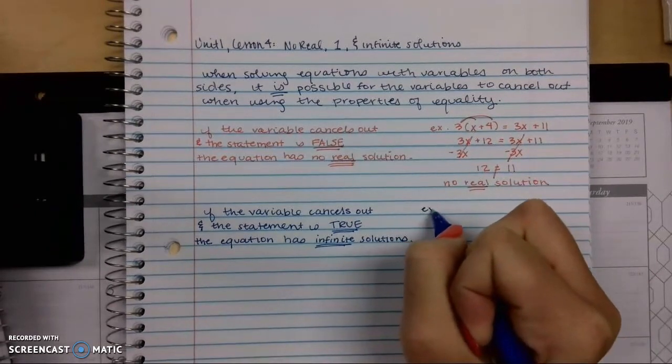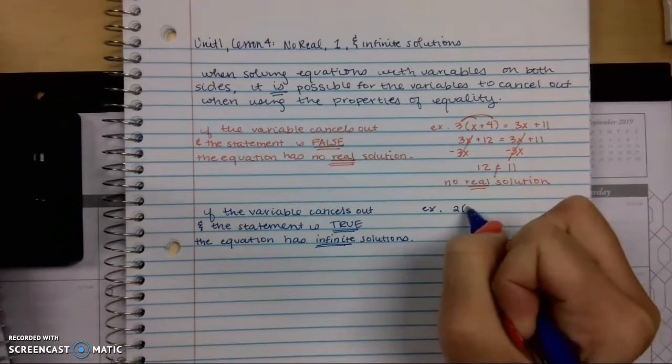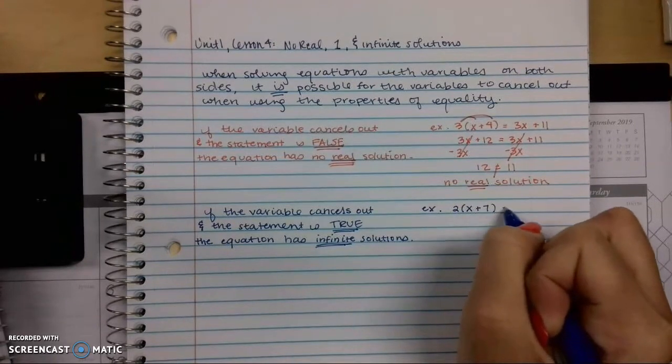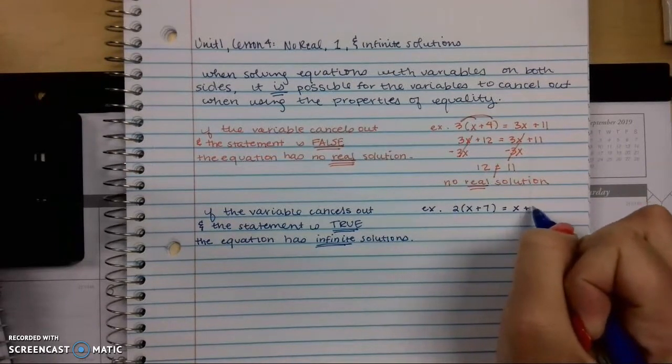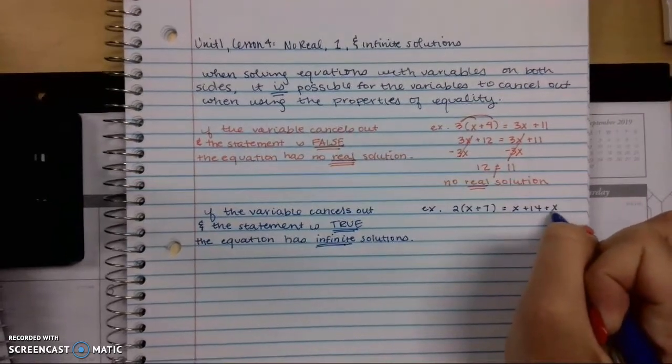Here's an example. 2(x + 7) = x + 14 + x.